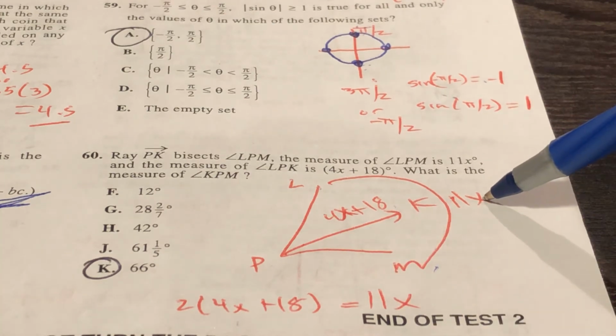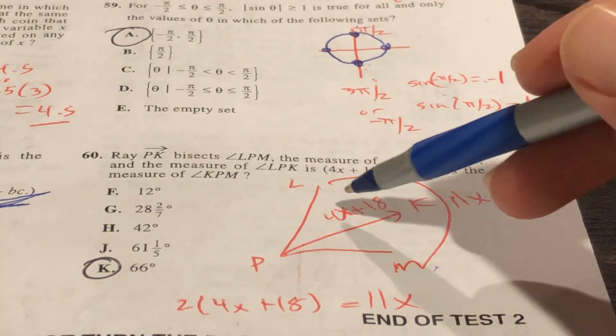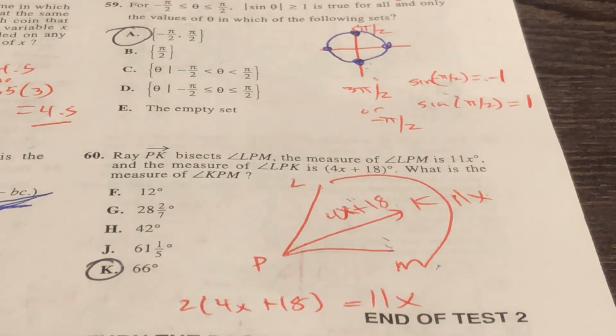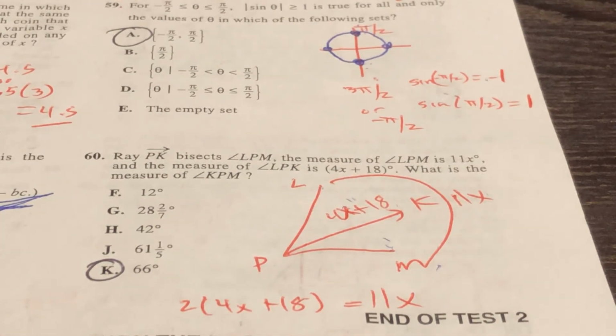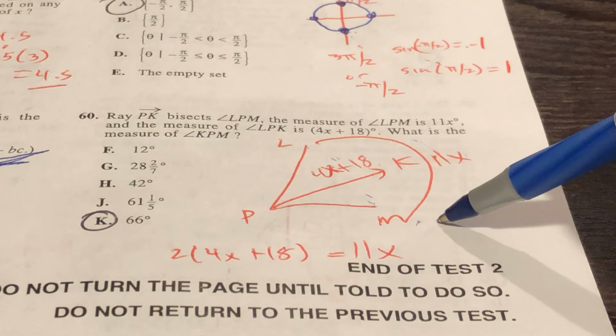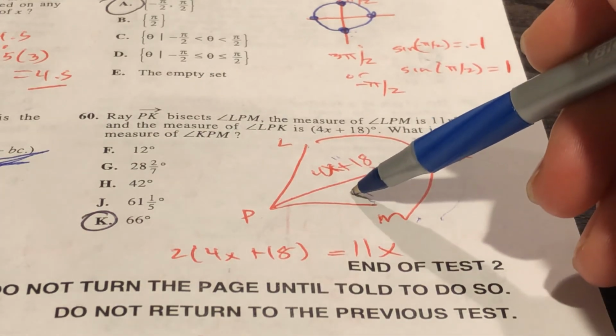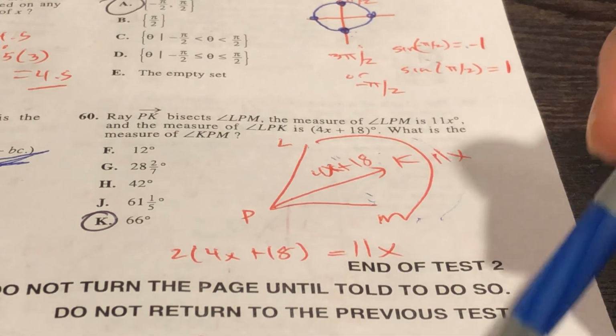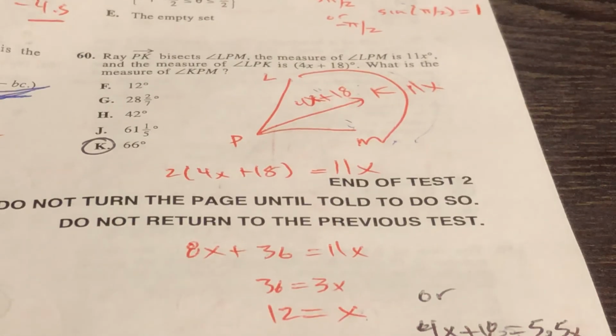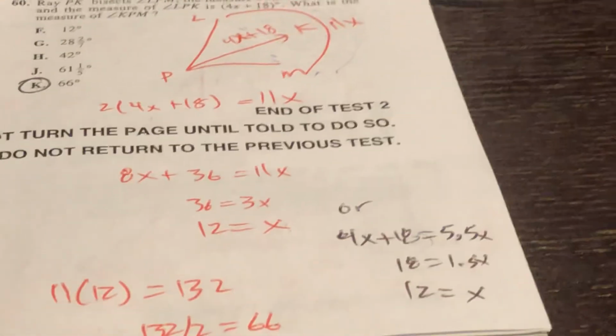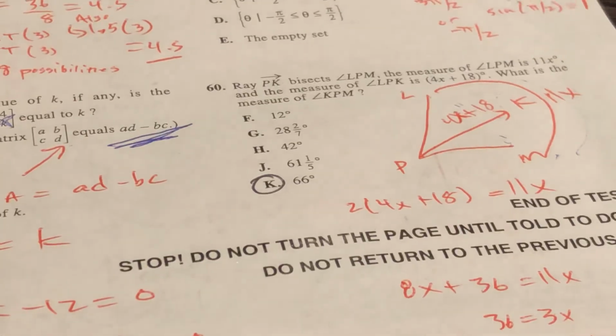Plug 12 in here. It's 132 degrees, so they're both 66 degrees. The other way to do it: if the whole thing is 11x, then this right here could also be 5.5x. You can set 4x plus 18 equal to 5.5x, and you get x is 12. Plug 12 in, divide it by 2.